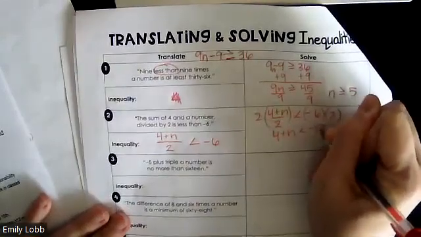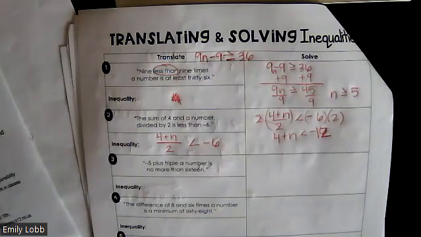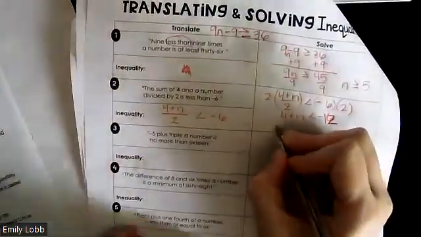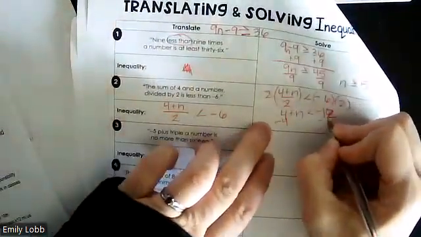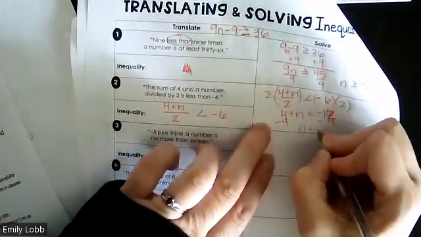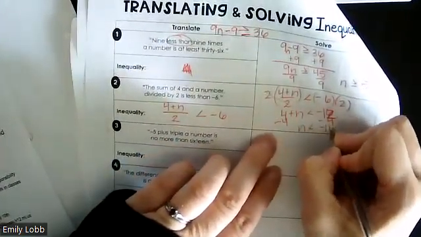Oop, -12. I don't know what I'm doing here. I'm just rewriting that. And then I would just subtract 4 from both sides. So n is less than -16.